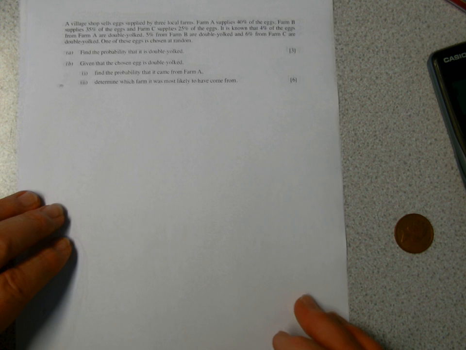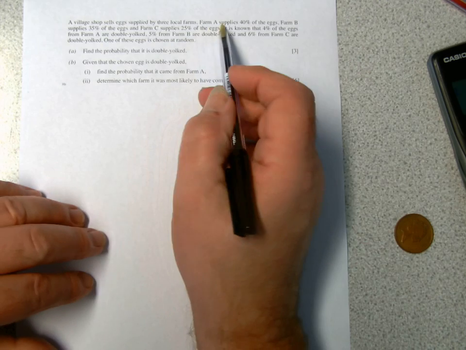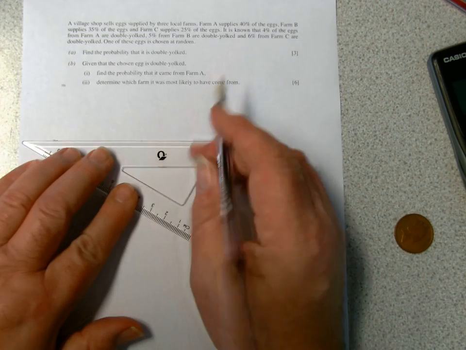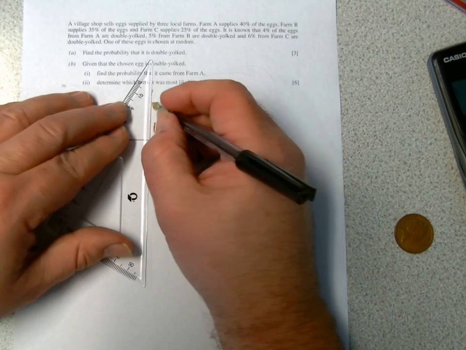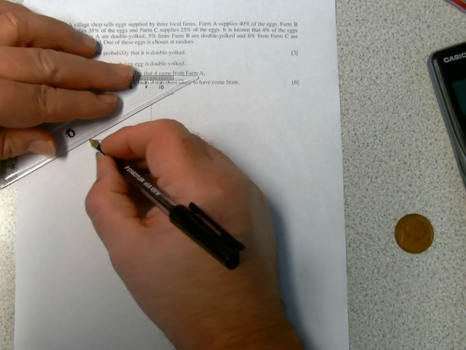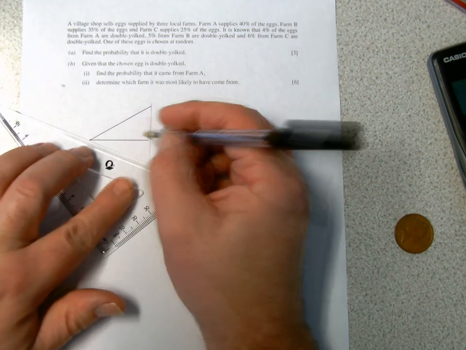Okay, the second question. This is a tree diagram. So we sell into 3 farms, A, B and C. My first choice is which farm do I choose from.